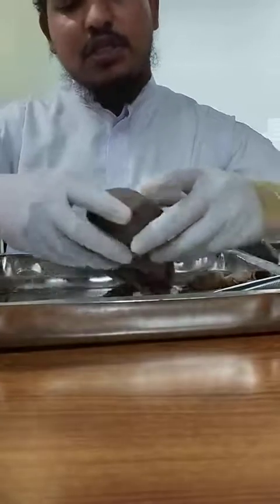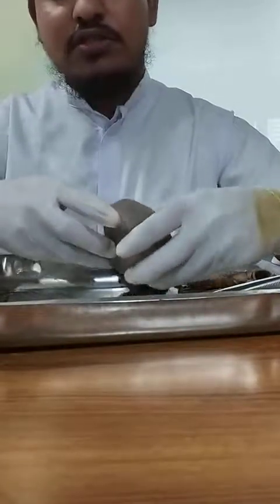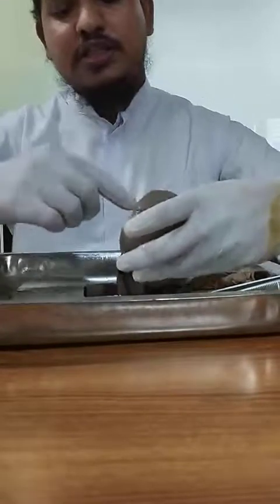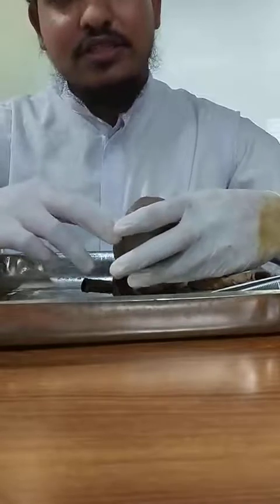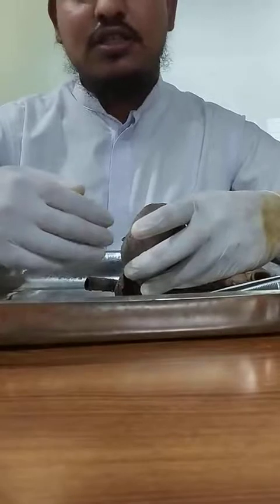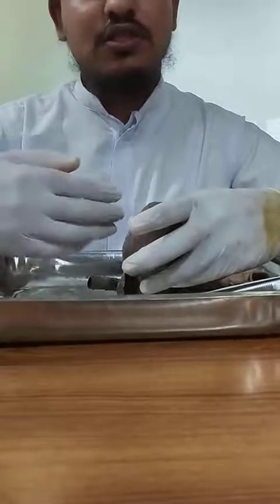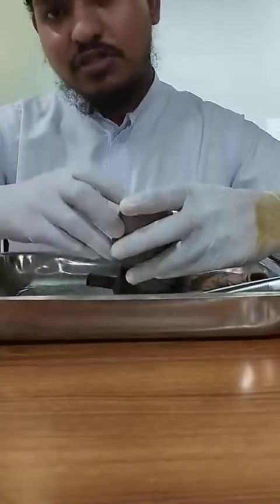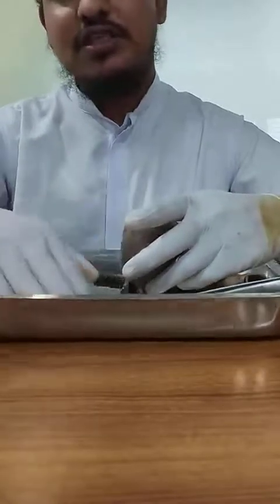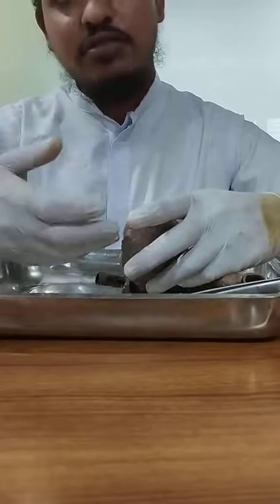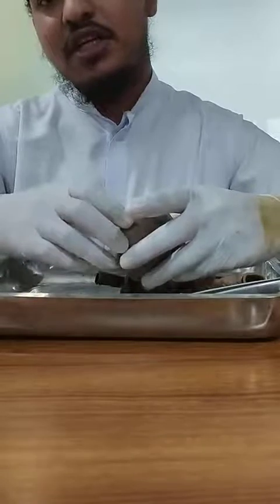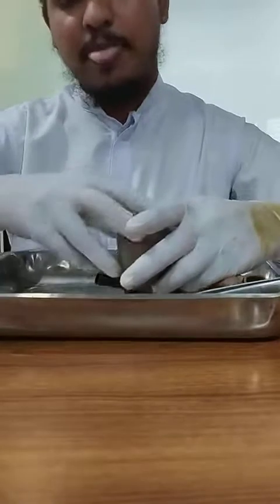Now I will talk about a special thing, that is the coronary dominance. It is determined by the posterior interventricular artery. Actually, we say this side is dominant, which artery gives the posterior interventricular artery. If the right coronary artery gives the posterior interventricular artery, it is right coronary dominance, and if the left coronary artery gives it, it is left coronary dominance.